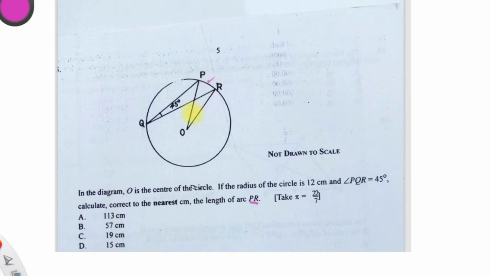Given the radius to be 12 centimeters, and then we have this angle, which is 45 degrees. So how do we calculate the length of an arc?